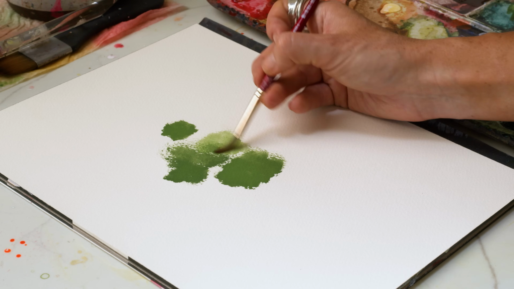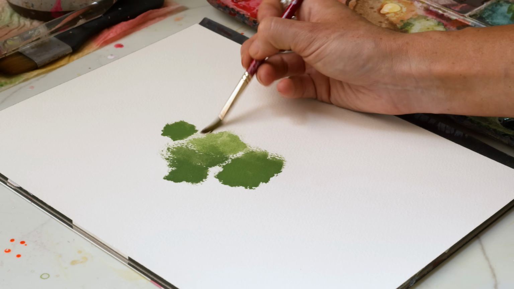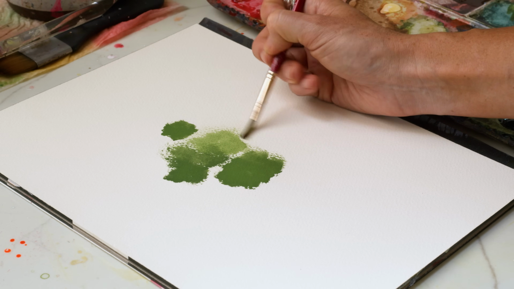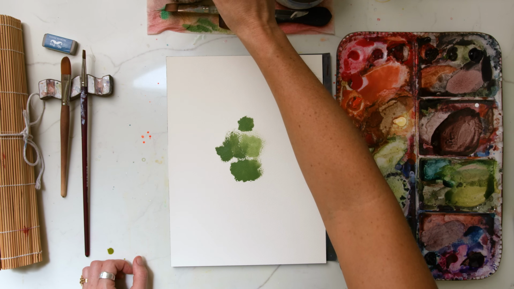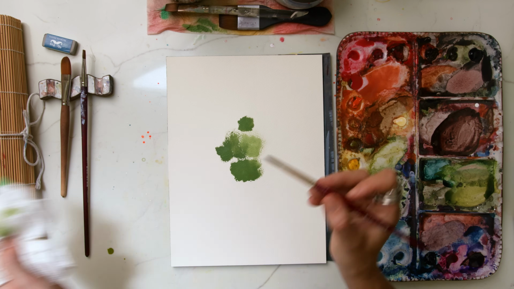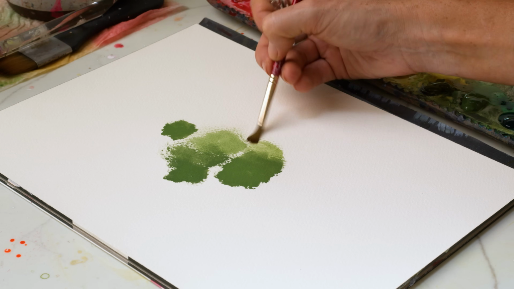Don't dunk your brush, just grab a tiny little bit. So you can still do lighter colors and use the scrubbing technique, but you're just grabbing the water or a watery mixture, making sure to dab excess water, and then going for your lighter color.